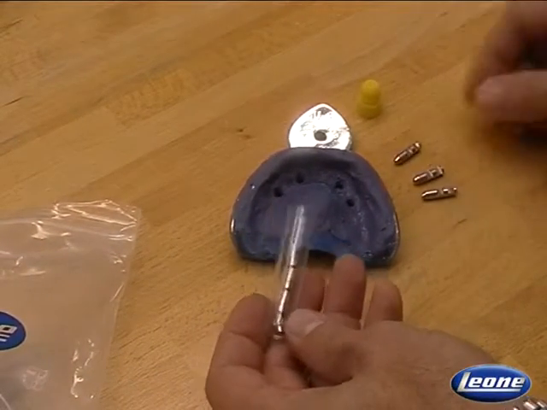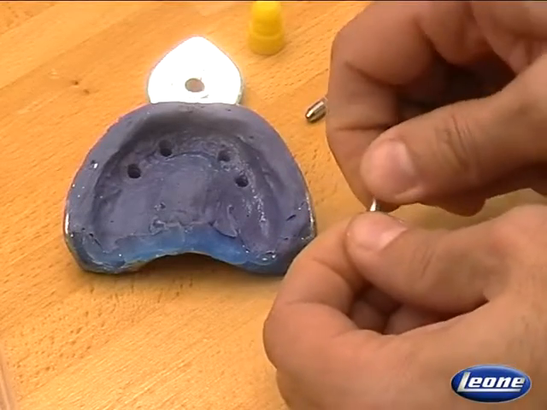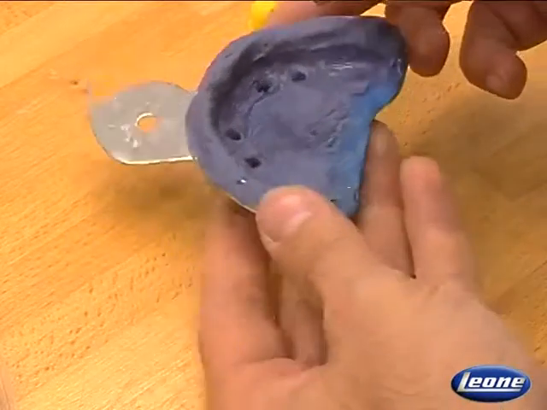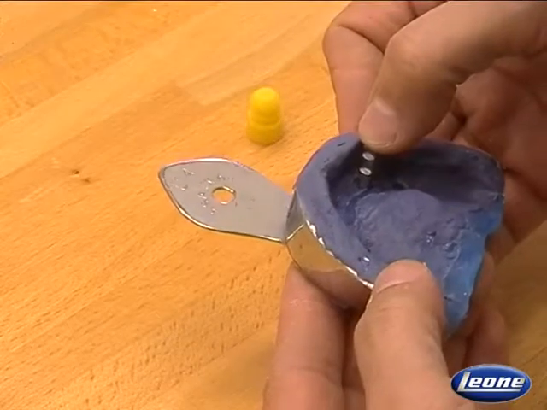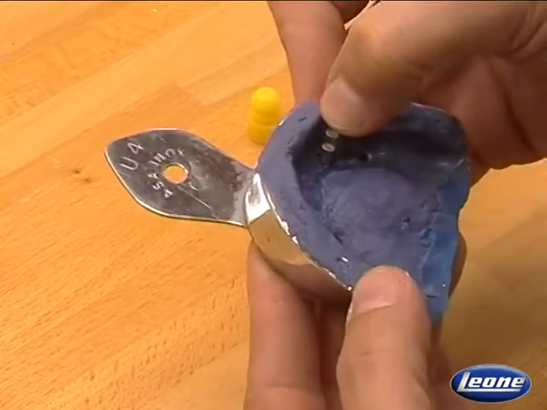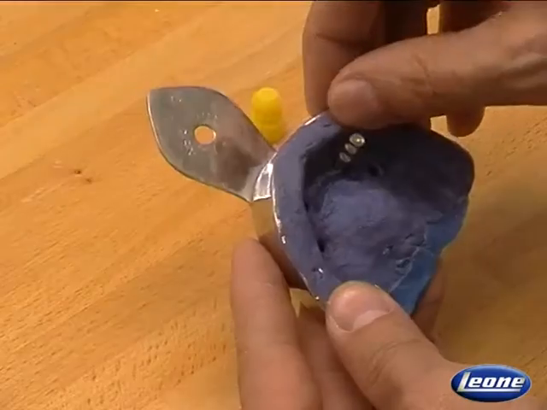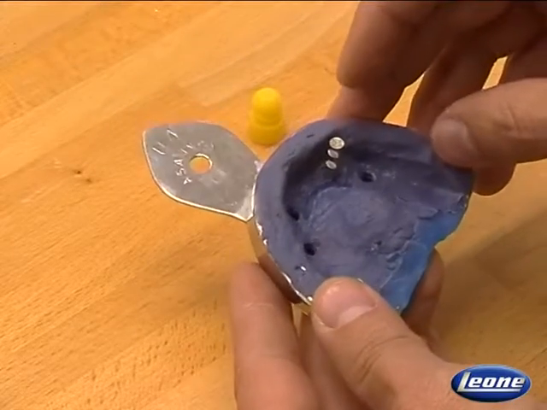I screw the first abutment analog fairly tightly onto the relevant transfer and reposition the assembly into the impression. You can perceive a click when the complete insertion is achieved. Now we have to check if there is enough space between the impression material and the analog. Here it is fine. We have enough space.